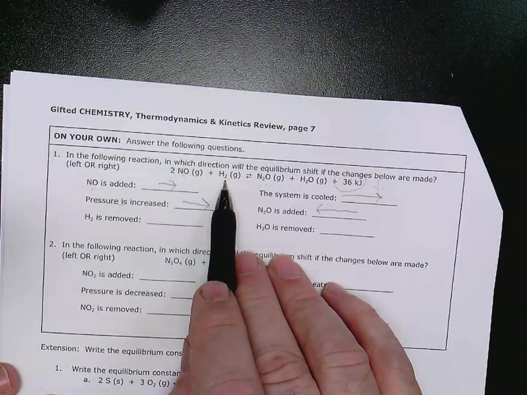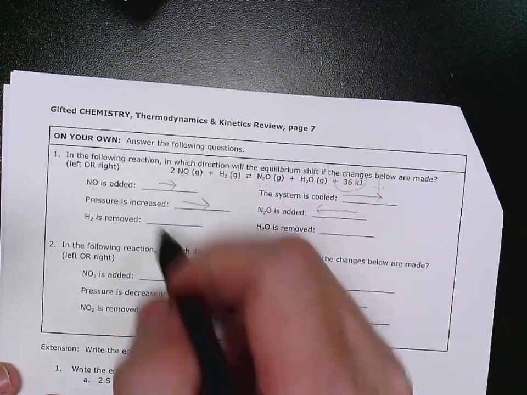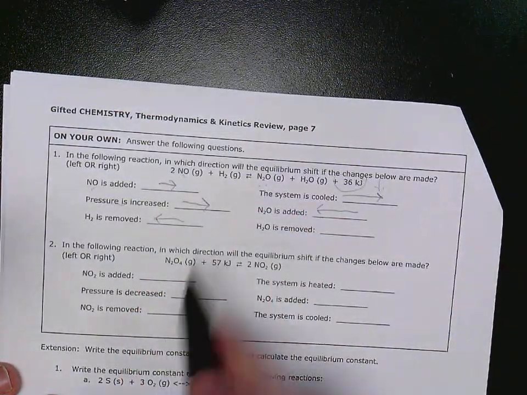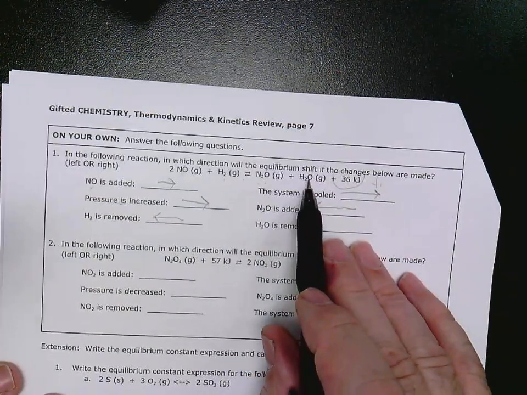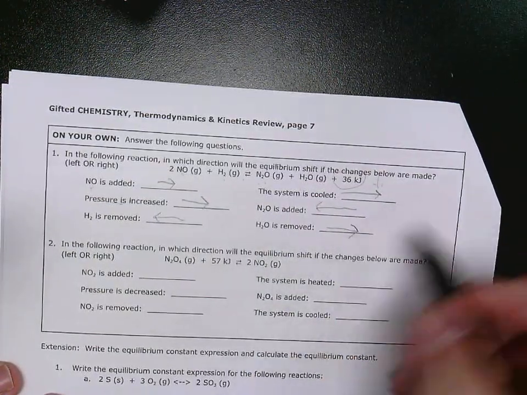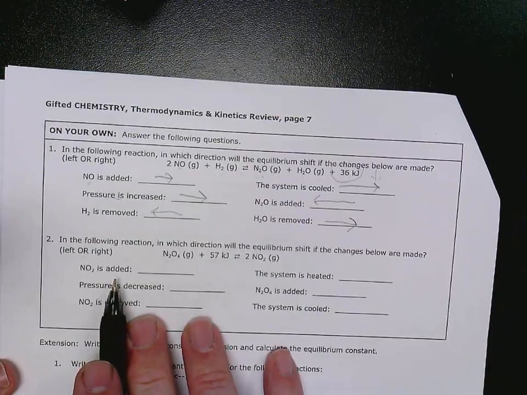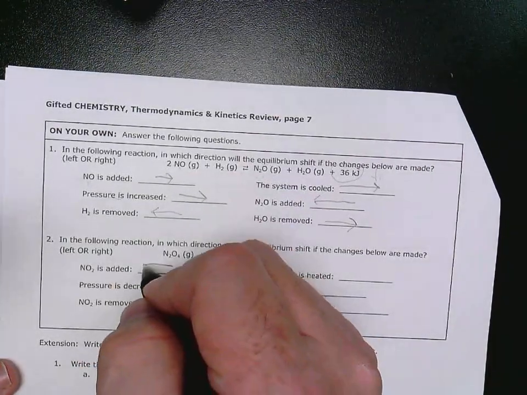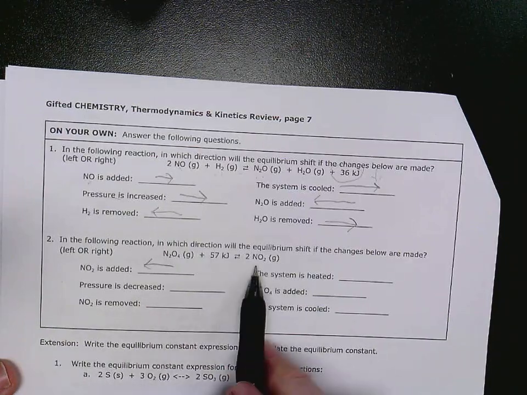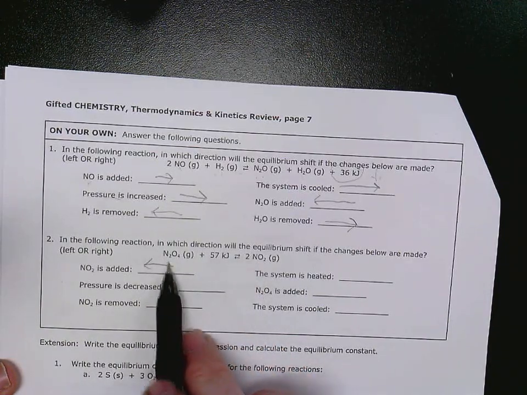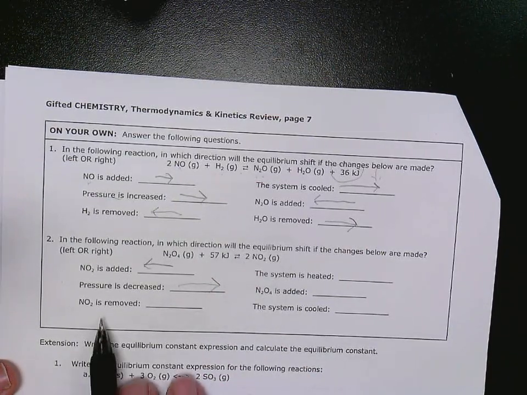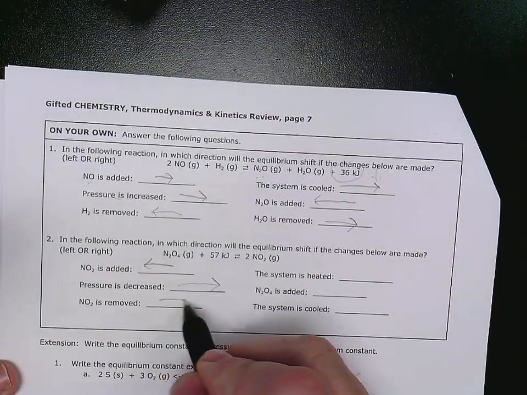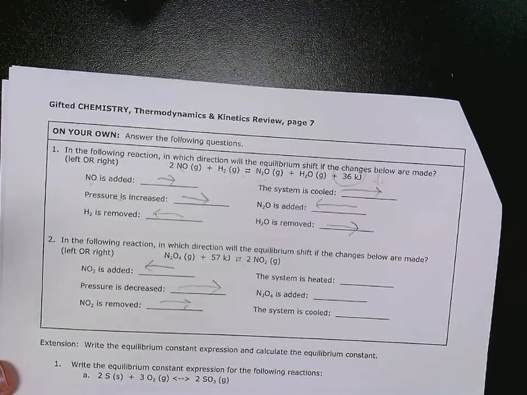H2 is removed. Well, it's the exact opposite of increasing a concentration. Equilibrium shifts towards decreases in concentration. And since H2 is a reactant, it's on the left side of the arrow, it shifts to the left. H2O is removed. Here I'm removing a product, so the exact opposite effect. NO2 is added. That is a product, so running to the left. Pressure is decreased. I have 2 moles of gas on this side, 1 mole of gas on this side. I am decreasing pressure, so it's going to shift to the side with more moles of gas. NO2 is removed. I am decreasing the concentration of the product, so it's going to shift to that side.